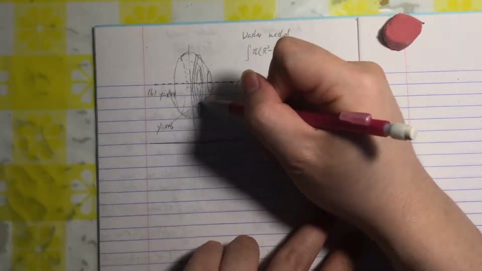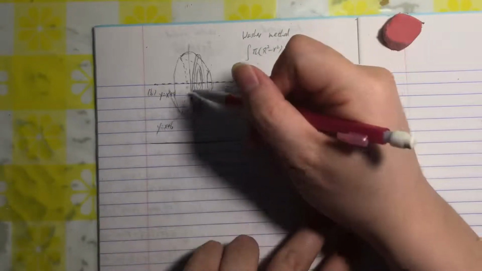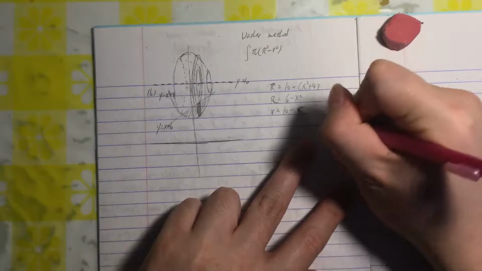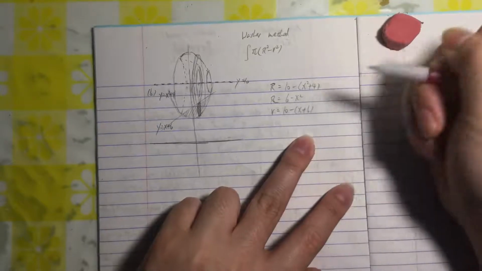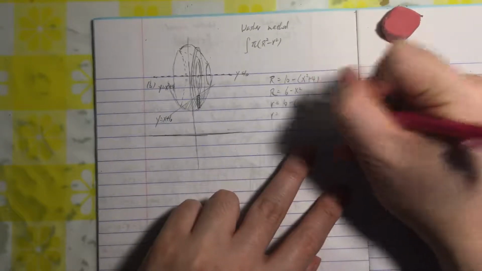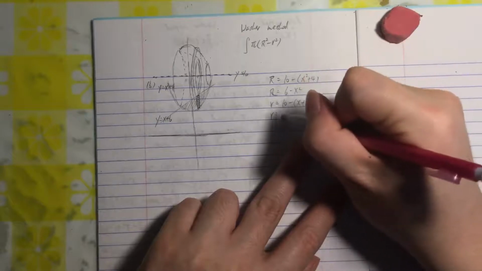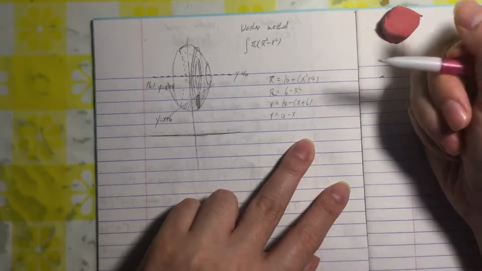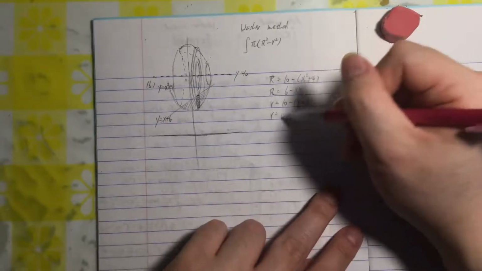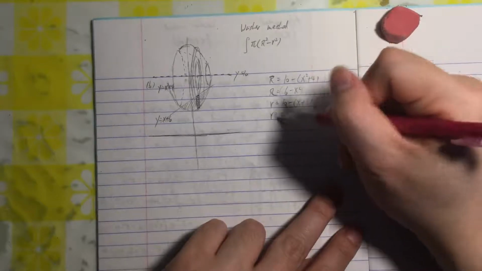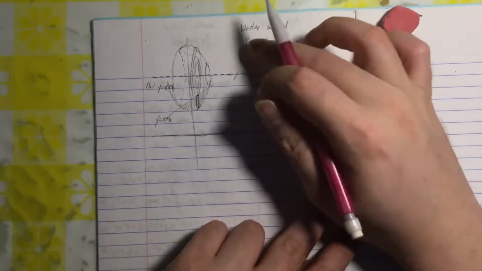For distance, always use upper curve minus lower curve, because radius is always positive. Use 10 minus x plus 6. Then combine like terms, we get 4 minus x. That's the inner radius. That's the outer radius. That's the inner radius. Then plug into the formula.